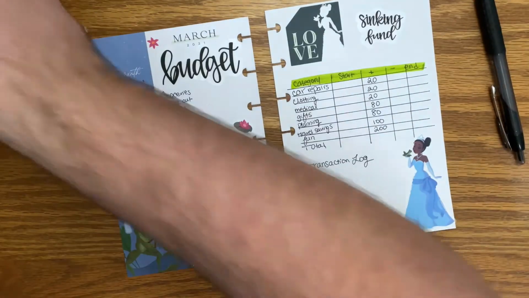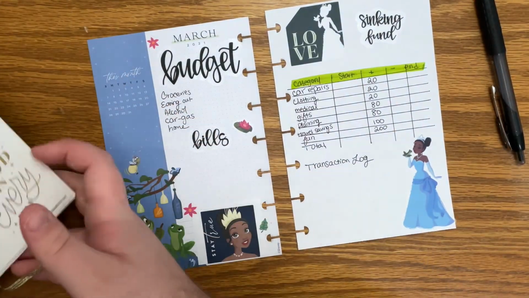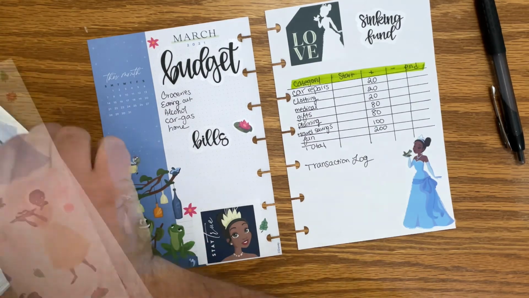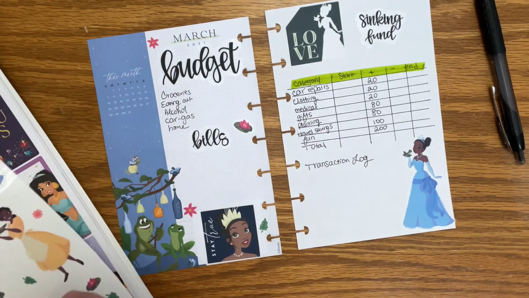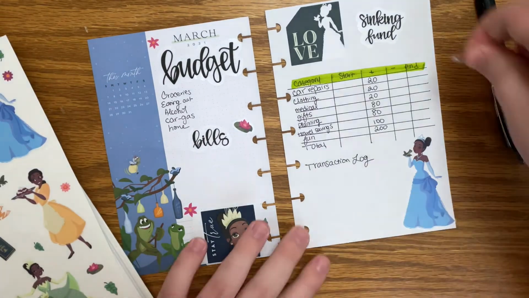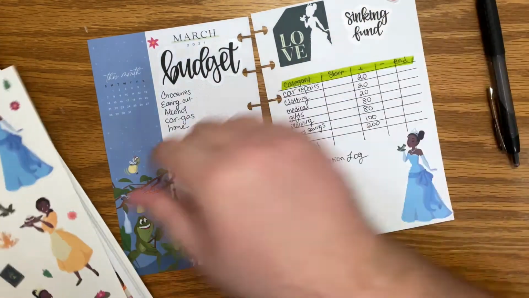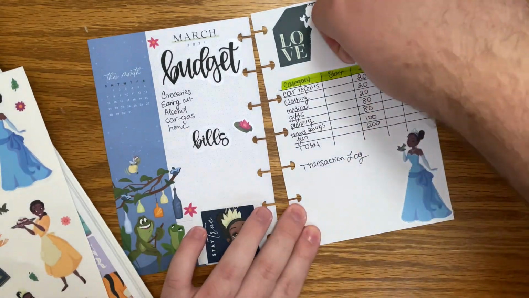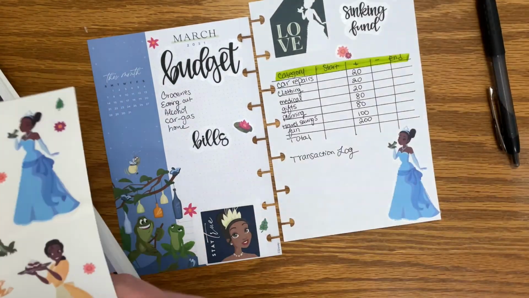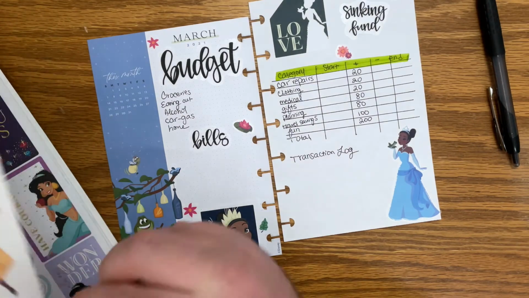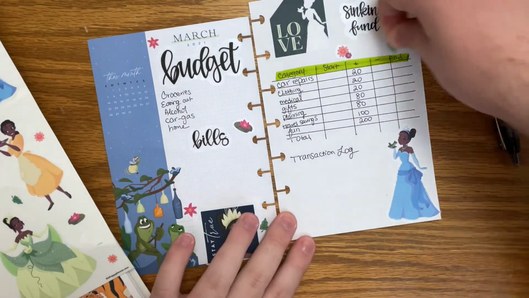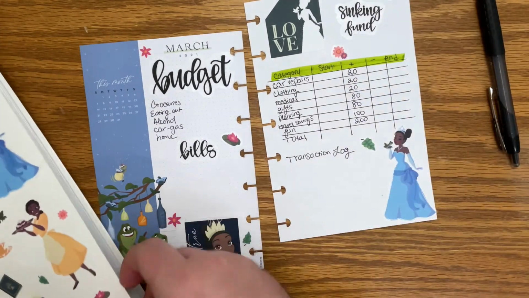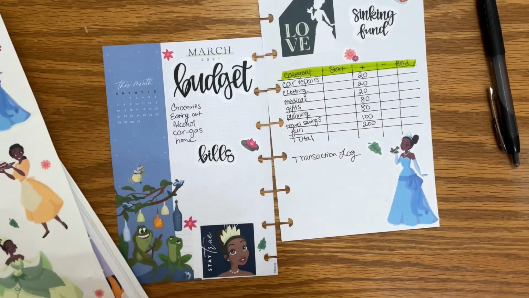So now let's go back, let's add some fun to this side of the page. So I think again, we'll just add some of these fun things around the page. Just adds a little bit of fun. So it's not so, I mean, money can be boring. I don't think it's boring. I actually enjoy doing stuff like this, but you know, these stickers make it more fun.